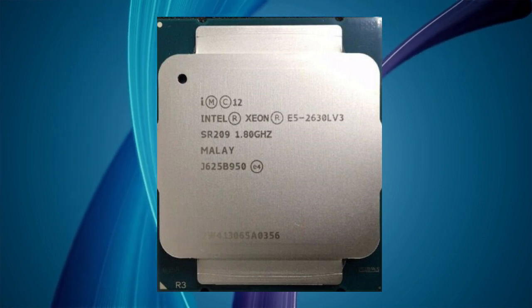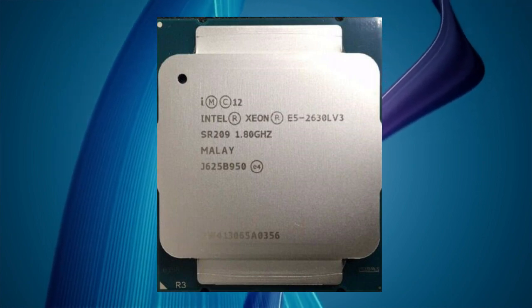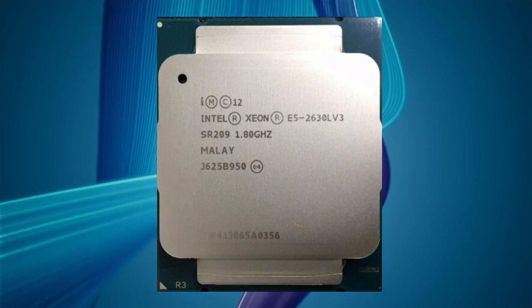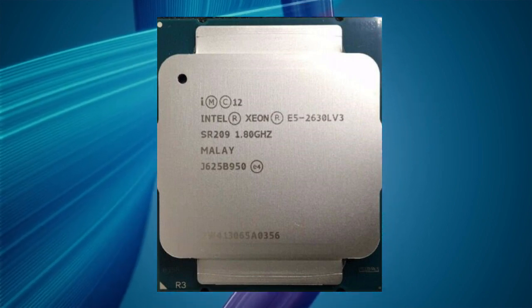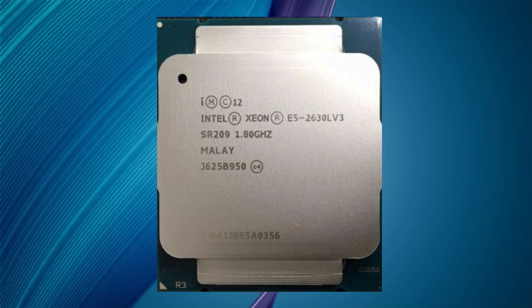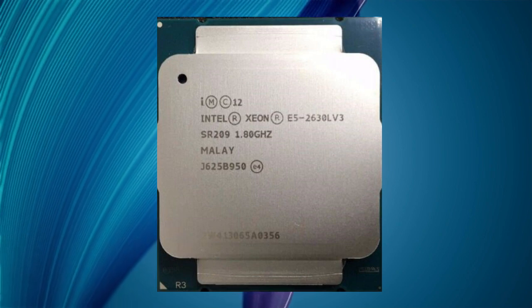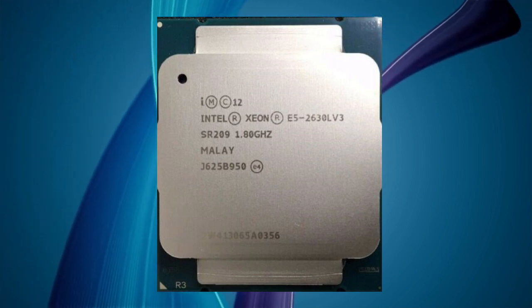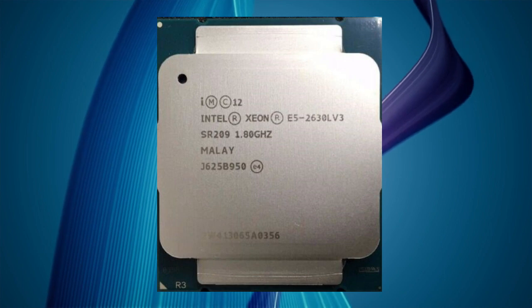Overall, the Intel Xeon E5-2630L V3 is a powerful and efficient CPU that is designed for server applications. With 8 physical cores, support for DDR4 memory, and a TDP of only 55 watts, the CPU is an ideal choice for organizations looking to reduce their energy consumption while still maintaining a high level of computing performance.